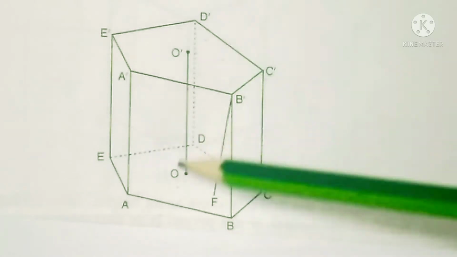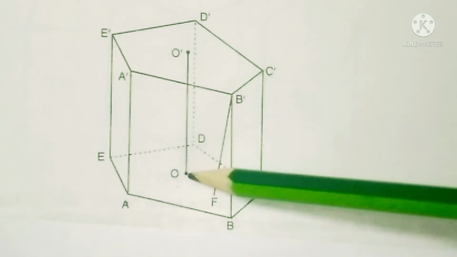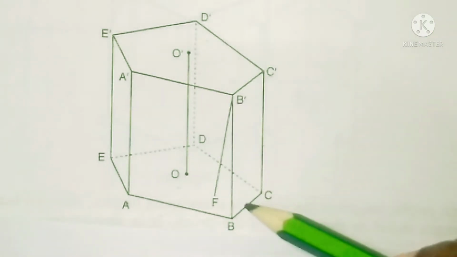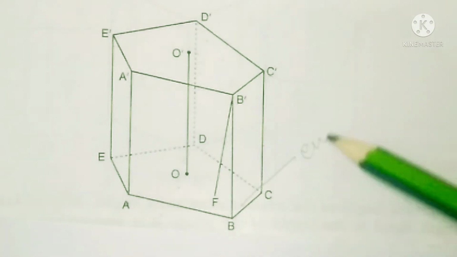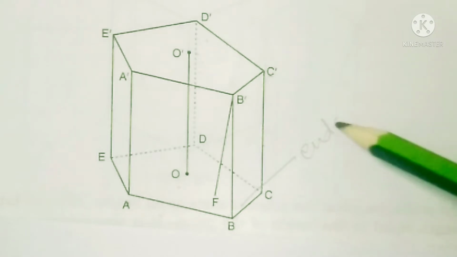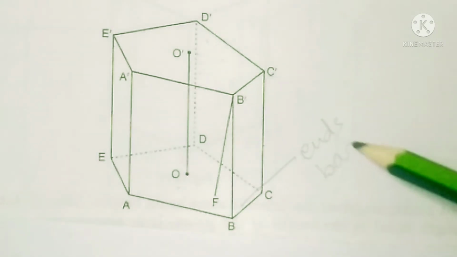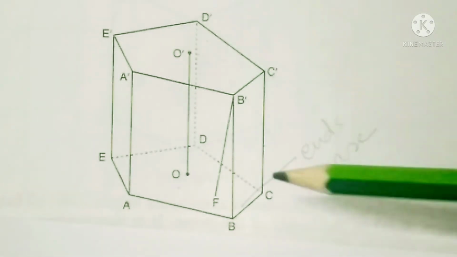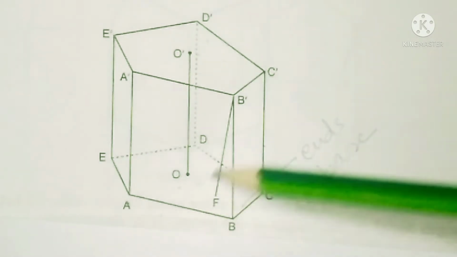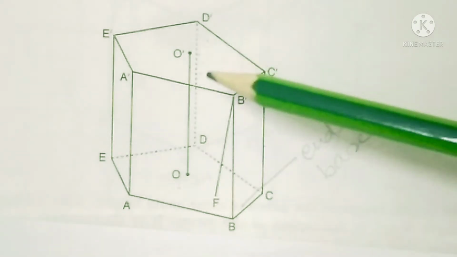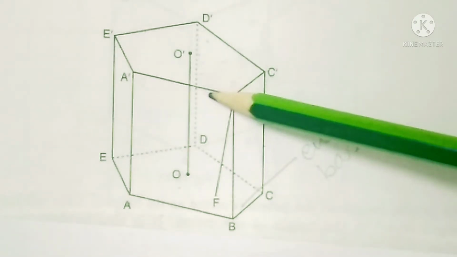Now these parallel faces are called the base. They are also called ends or base. Okay, so depending upon the shape of the base or ends, these prisms can be named.